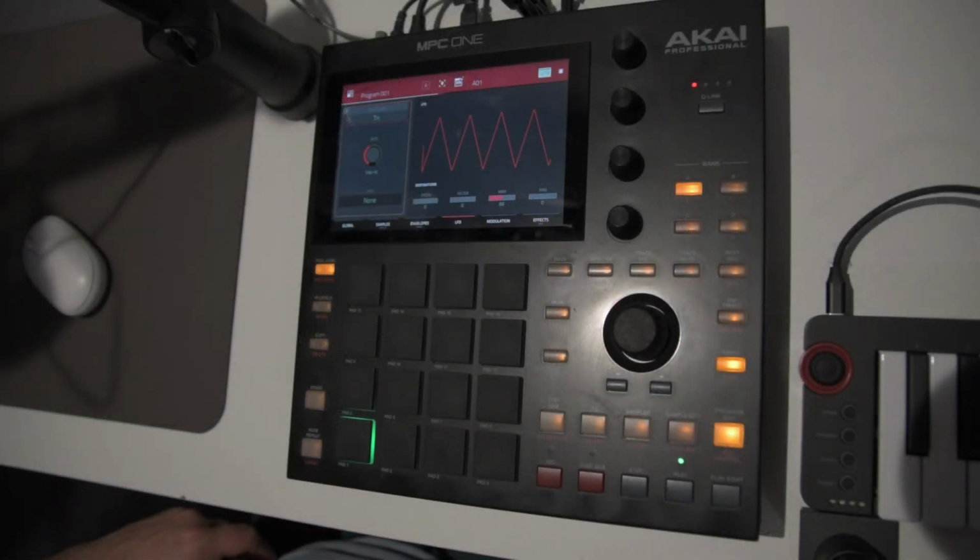Triangle waveform also provides smooth modulation from one extreme to another. The difference being the modulation changes the direction sharper.